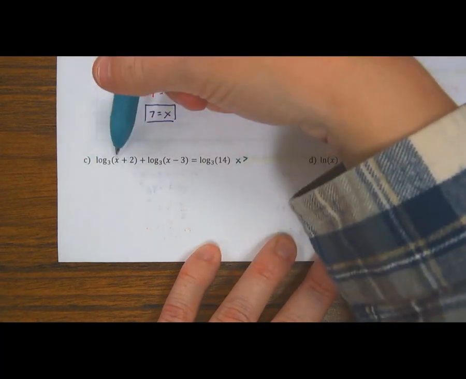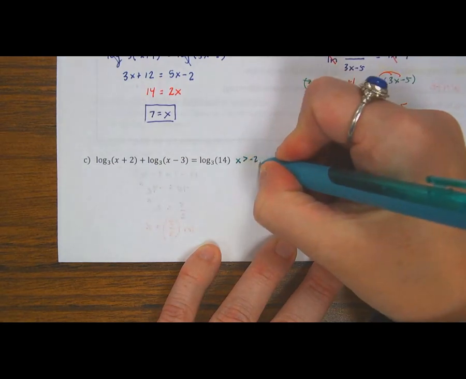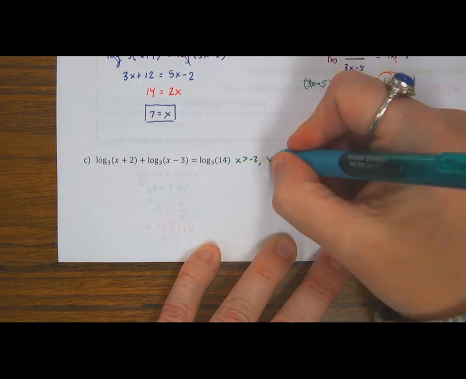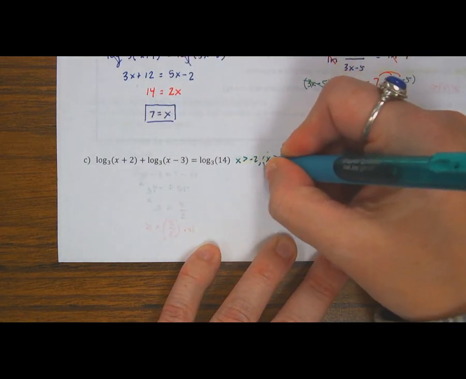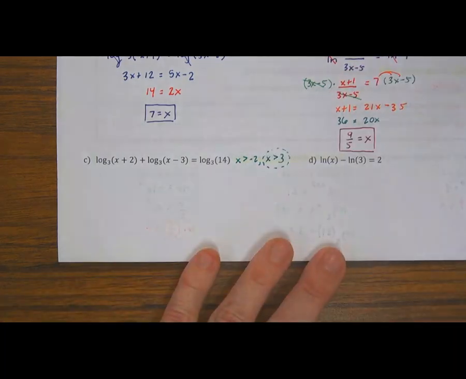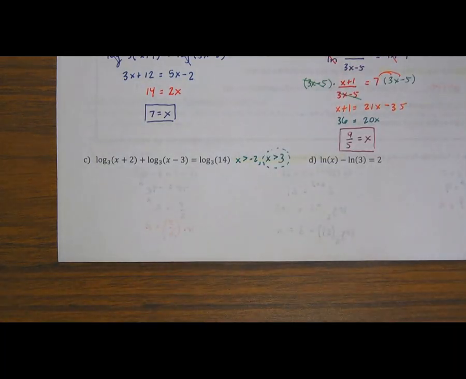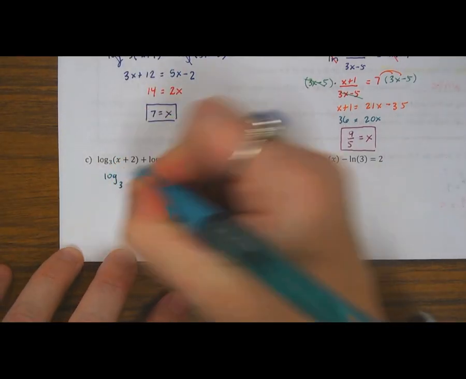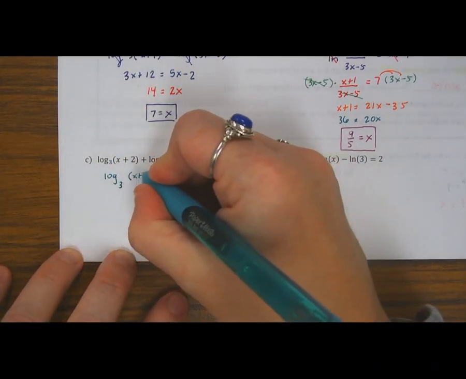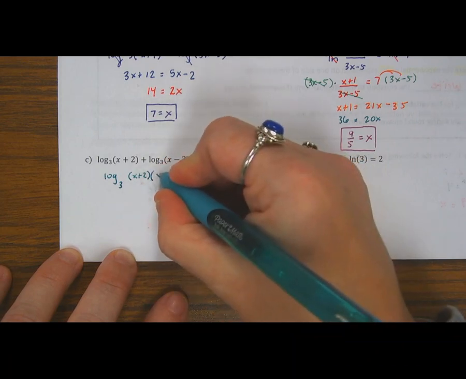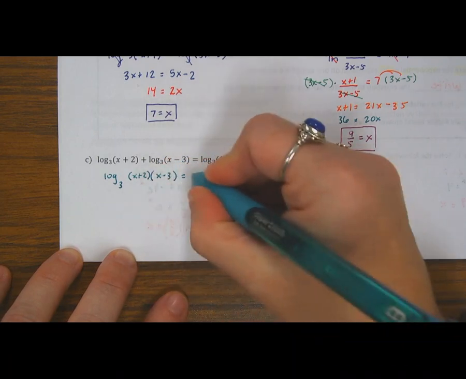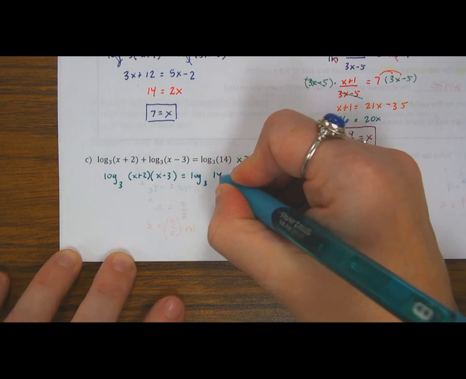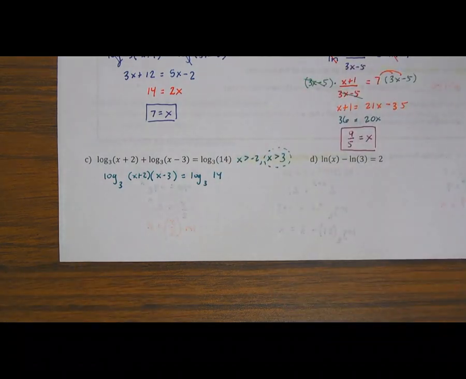So here, x has to be greater than -2. Here, x has to be greater than +3. And this is the larger one. So that's the restriction on the domain. Here we go. We're going to shrink this down into a single logarithm. Log base 3 of x plus 2, I'm using the product property, times x minus 3 equals log base 3 of 14.